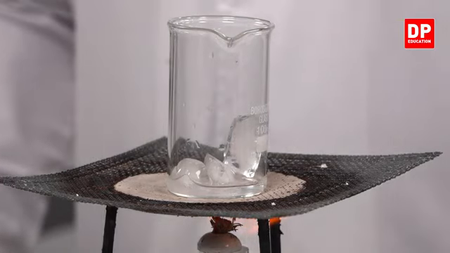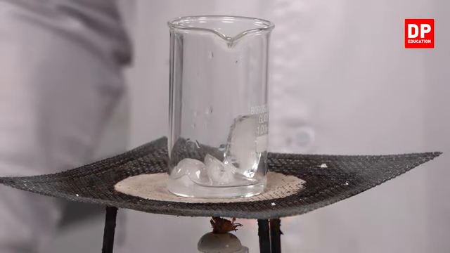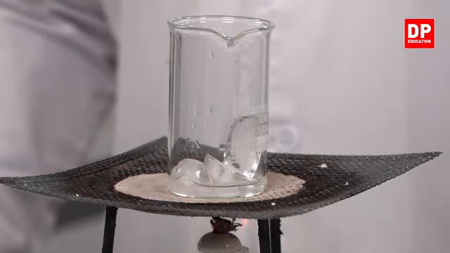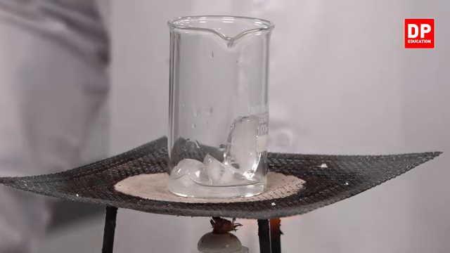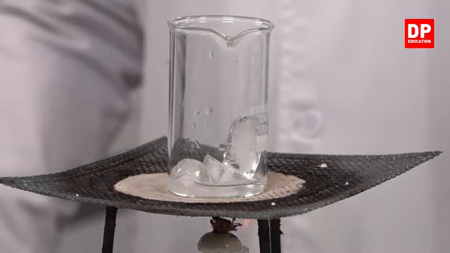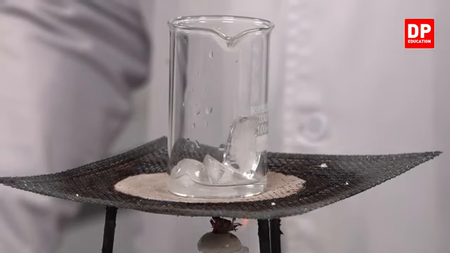So now half of the ice cubes have turned into liquid water. We'll give some more time so that all the ice will turn into liquid.